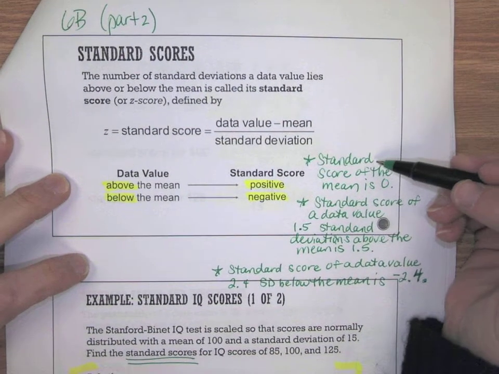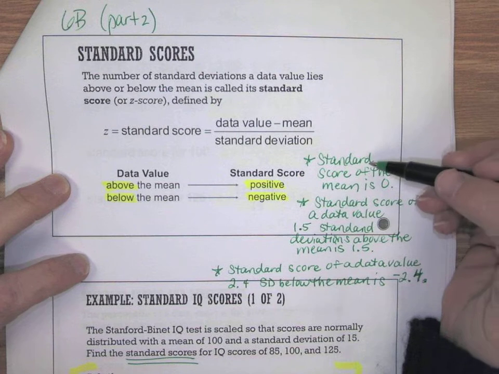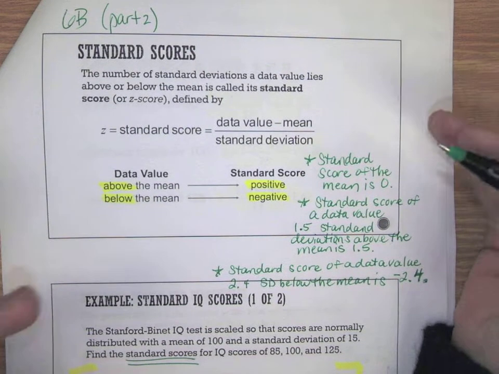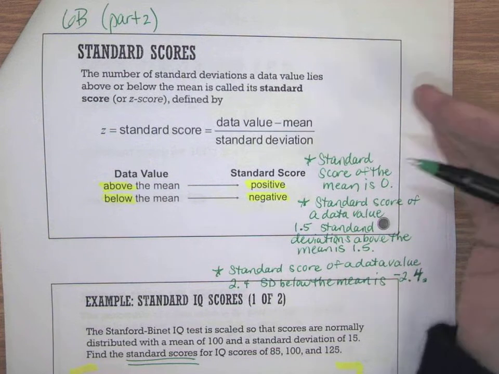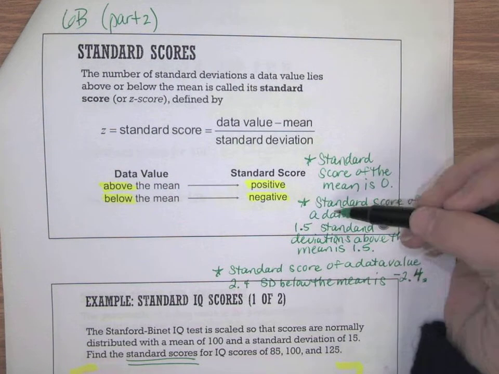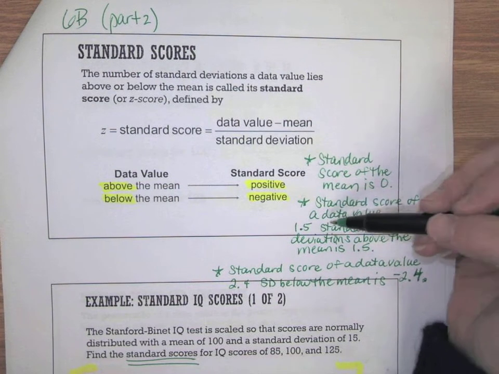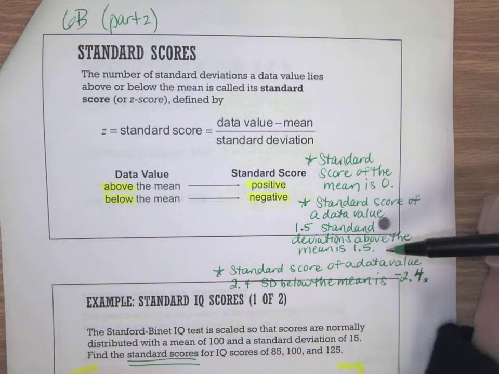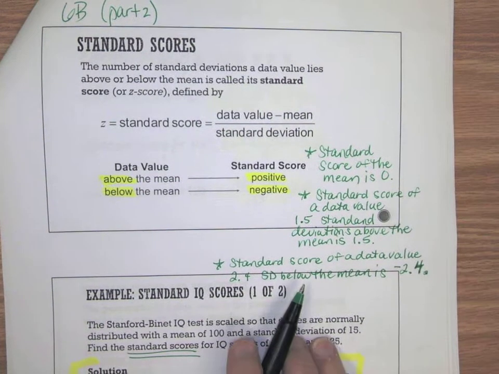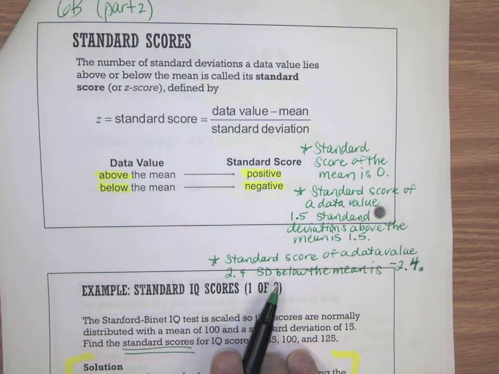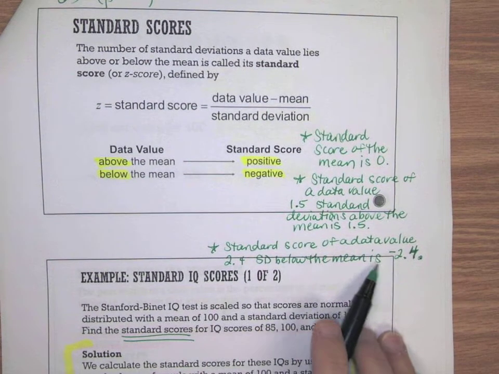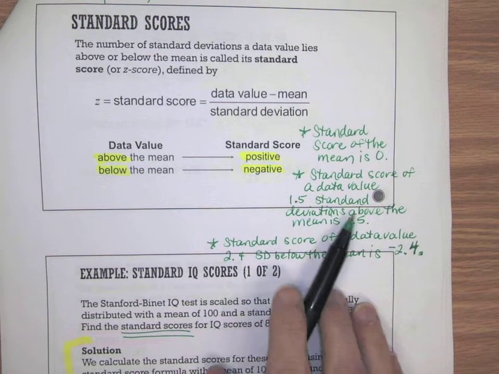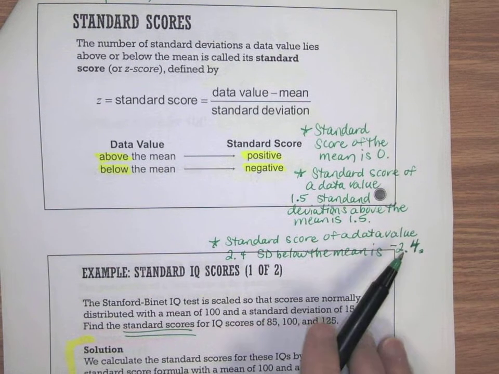Just as an example, the standard score for the mean is going to be 0, because the mean is 0 deviations away from itself. The standard score of a data value 1.5 standard deviations above the mean would be 1.5. If the standard score of your data value is 2.4 standard deviations below the mean, then you would call that a negative 2.4. So if it's above, it's positive. If it's below, it's negative.